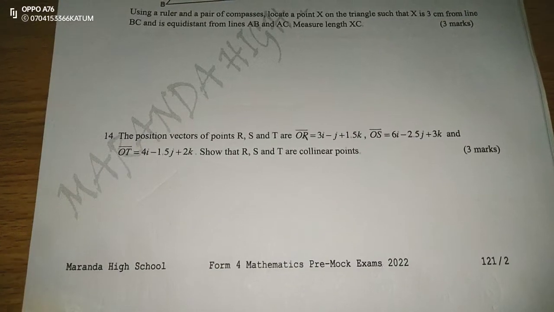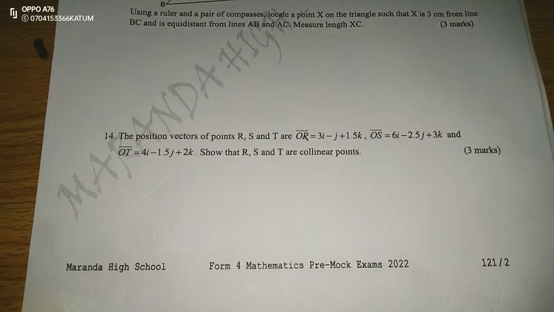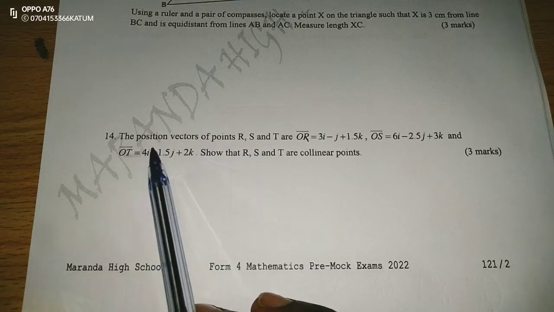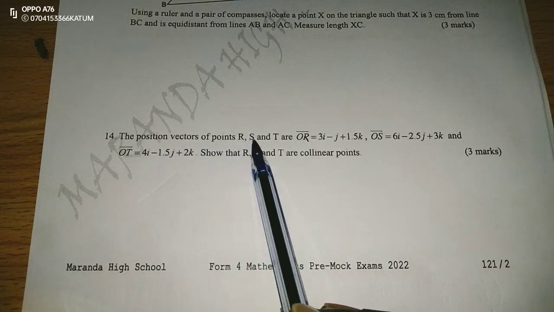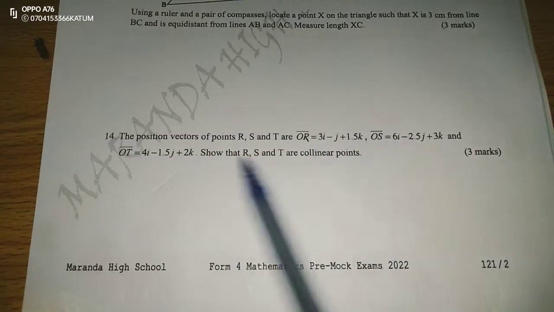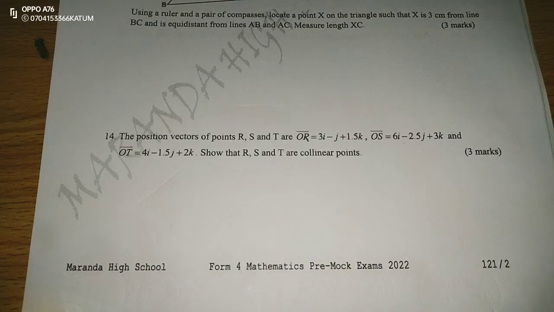We're going to continue with the Maranda High School mock, Mathematics Paper 2, number 14, a question from Vector 2, Collinearity. We are told that the position vectors of R, S, and T are as shown. We have R, S, then T. Show that R, S, and T are collinear points.